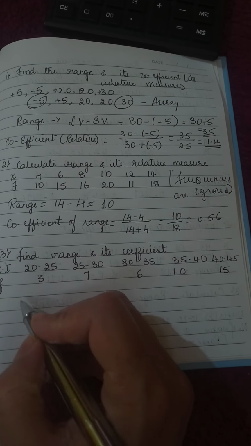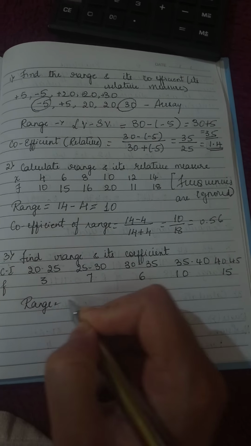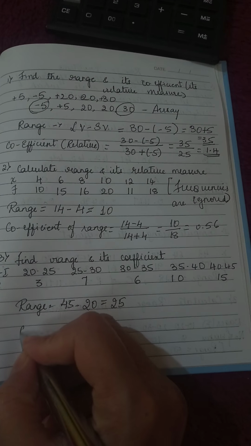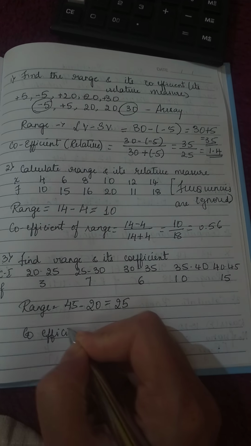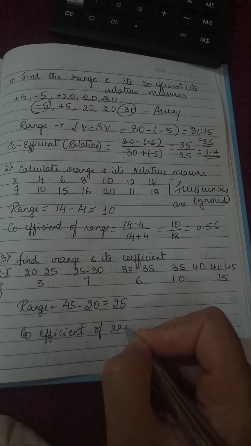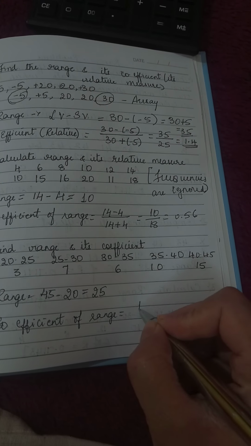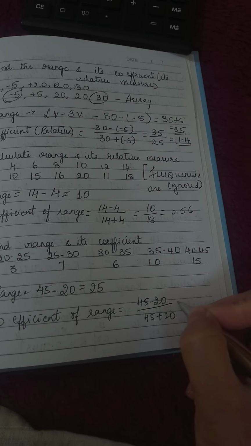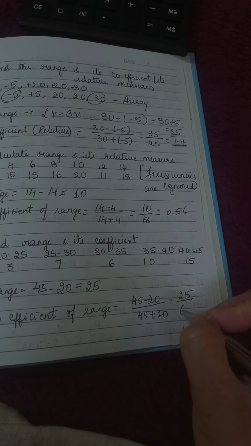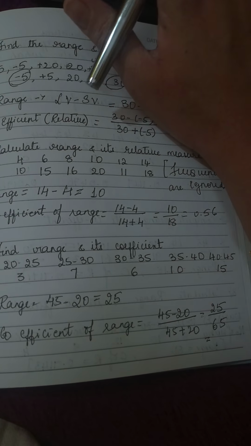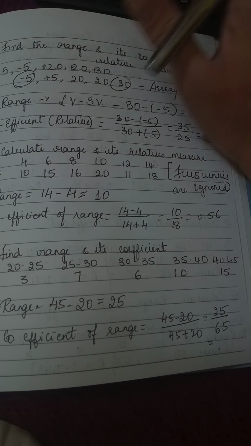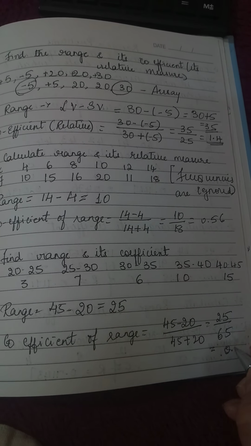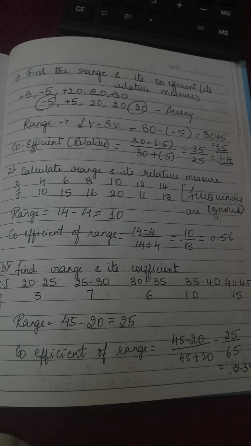Therefore, the range will be 45 minus 20, which is 25, and the coefficient of range will be 45 minus 20 divided by 45 plus 20, which is 25 divided by 65. Your answer is 0.38.